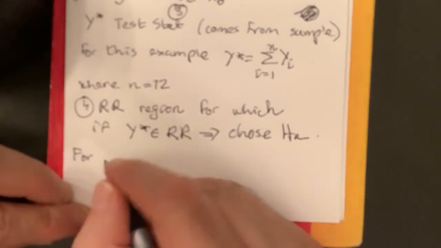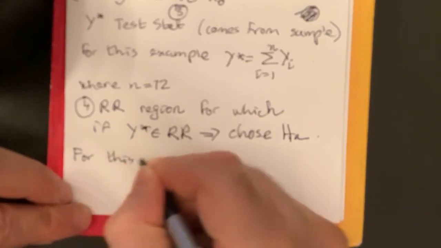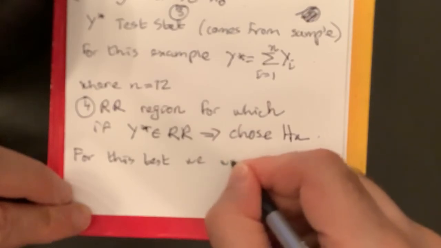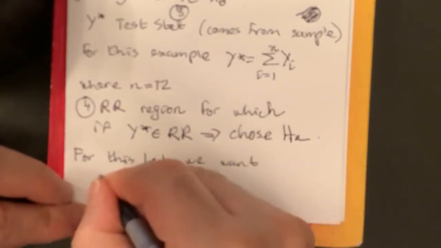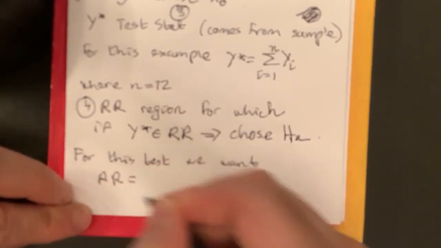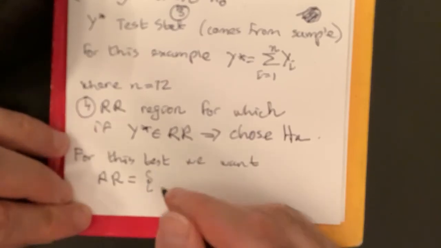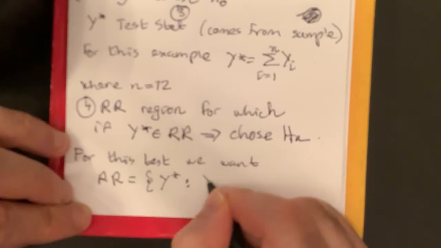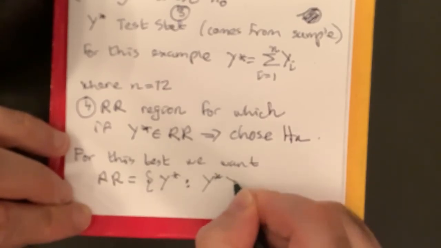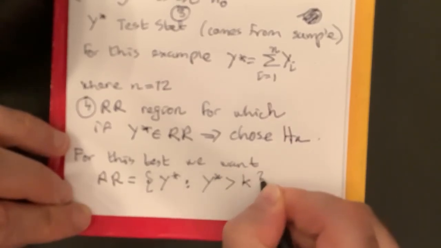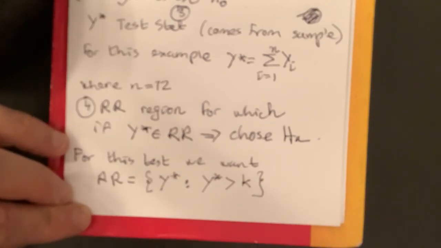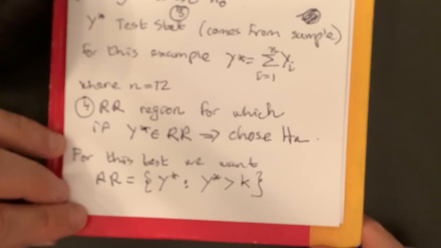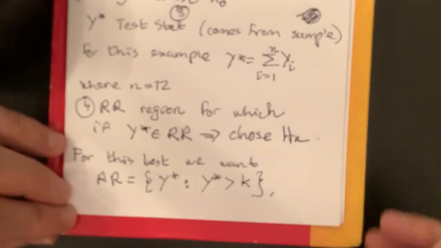So for this test, it makes sense that we want RR to be equal to the set of y star such that y star is greater than k. So in other words, I want to claim P is greater than 2/3 if y star is sufficiently big. Okay, so what should k be?